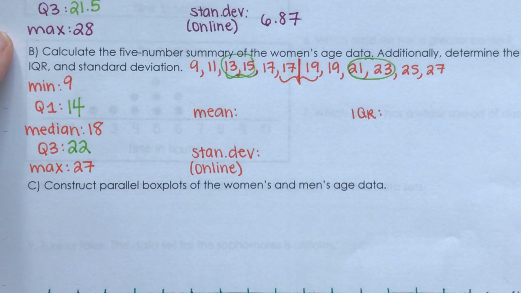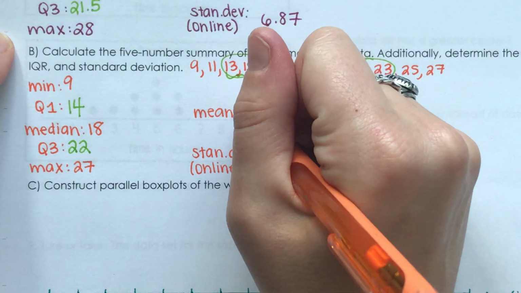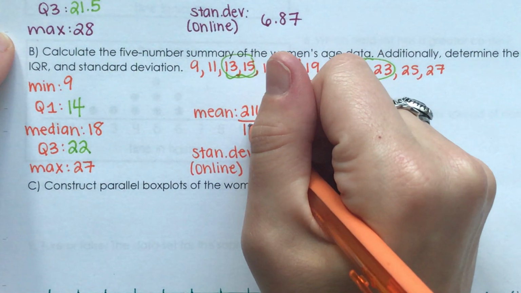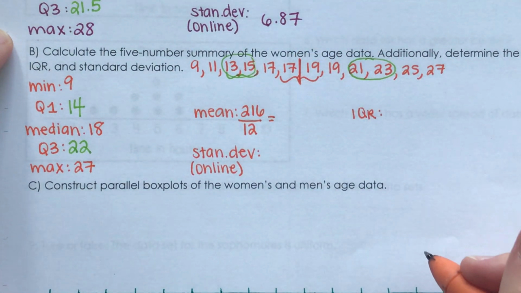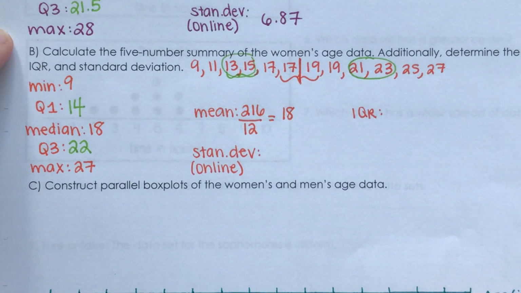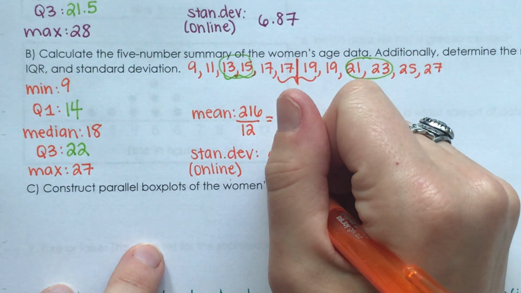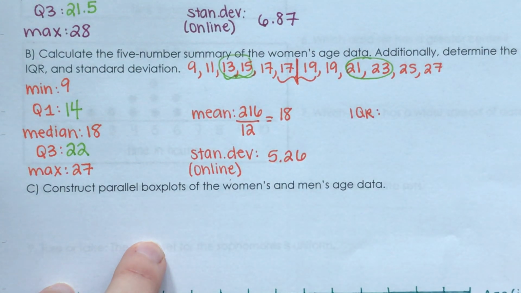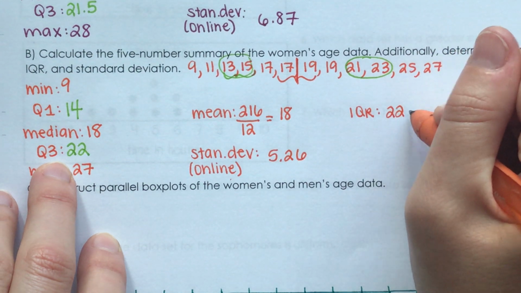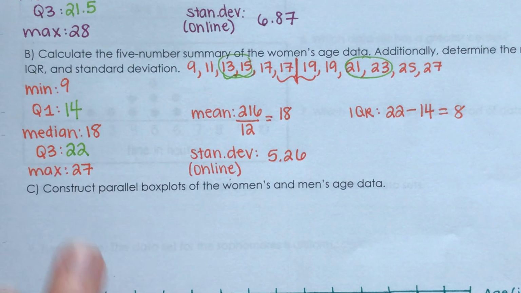To find the mean, I add them all together. If I add all these data points together, I get 216. I divide it by how many data points I have, which is 12. I get that my mean or my average is 18. Standard deviation, again, I do this online. I get 5.26. And then to find the interquartile range, I do quartile 3 minus quartile 1, which is 8.